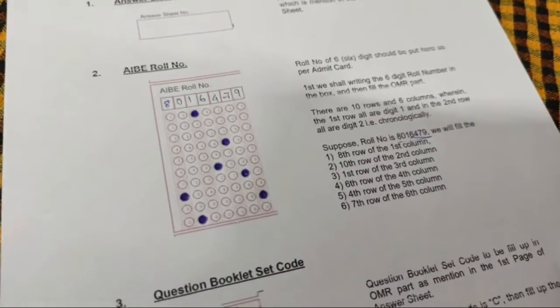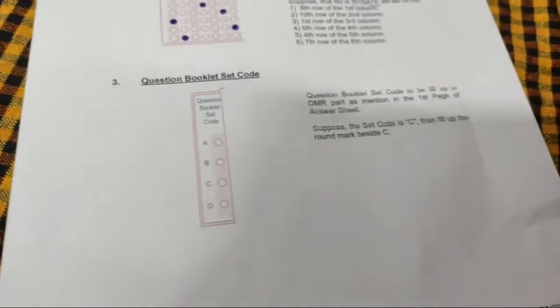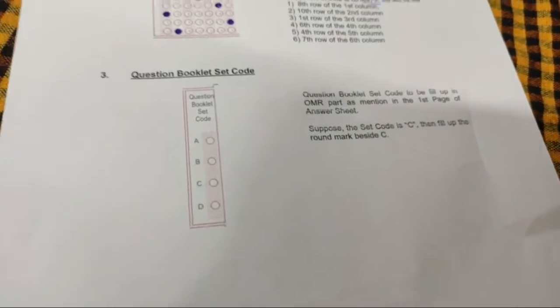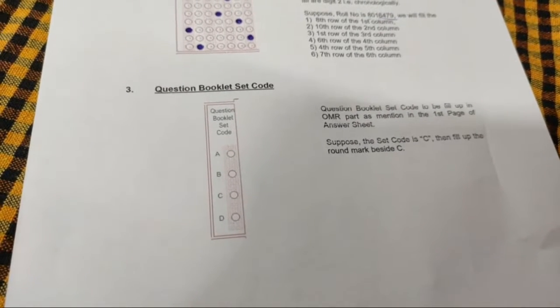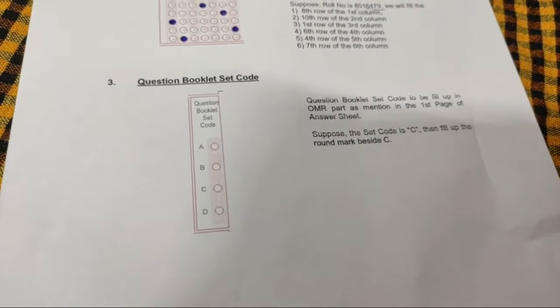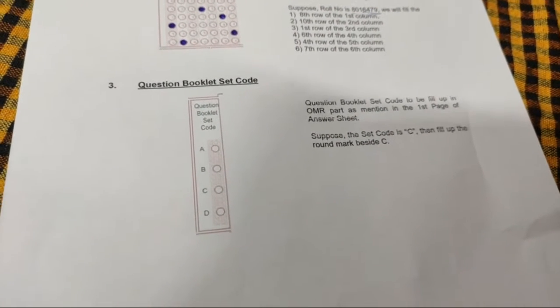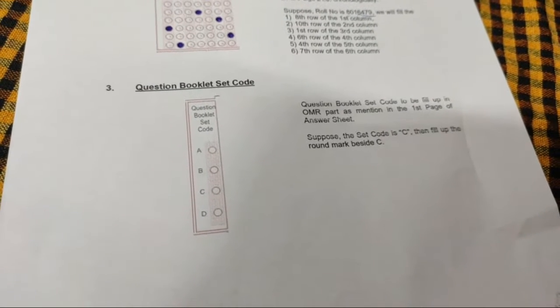Okay. So now you will go to the next part, the question booklet set code. As I have said to you, normally there are 4 set codes, A, B, C, D, and accordingly the set code will be marked in the question booklet. So you have to see whether you have got A code or B code or C code or D code.